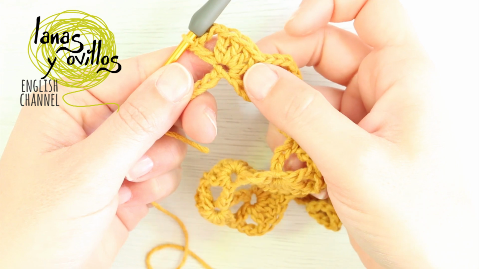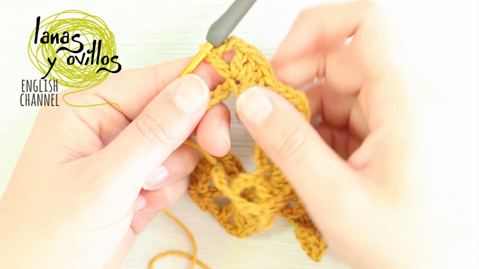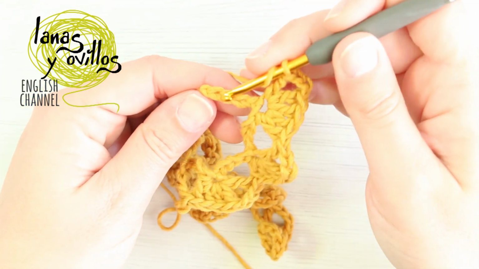Once you are at the end you have to make a double crochet on the first chain.